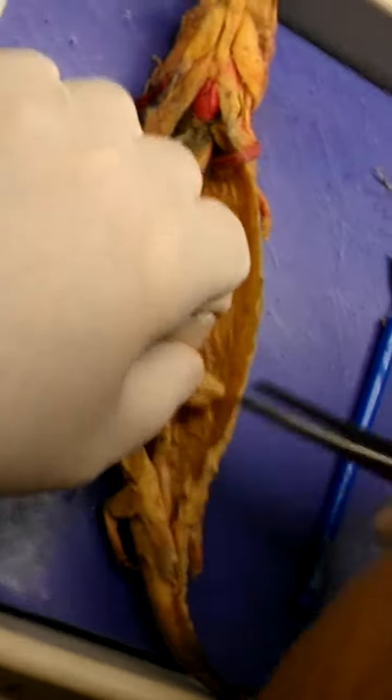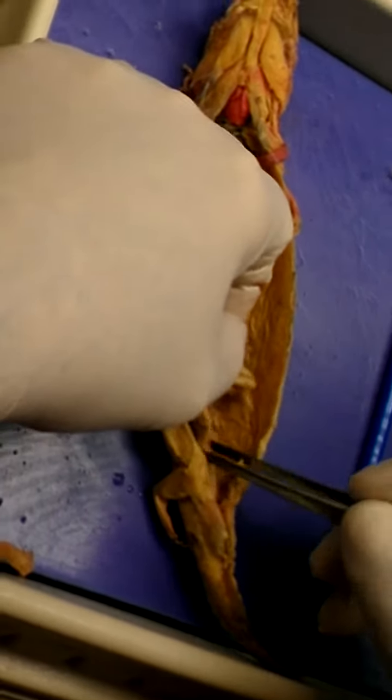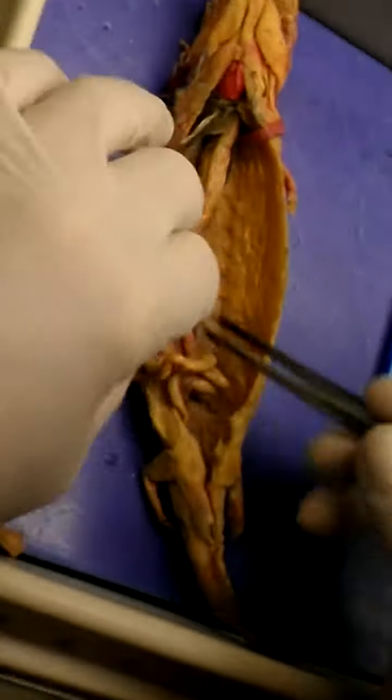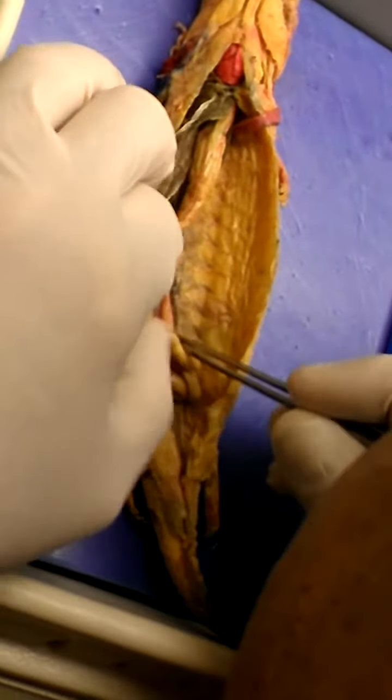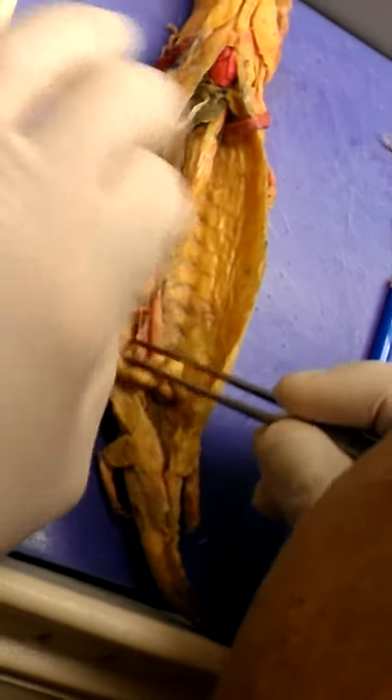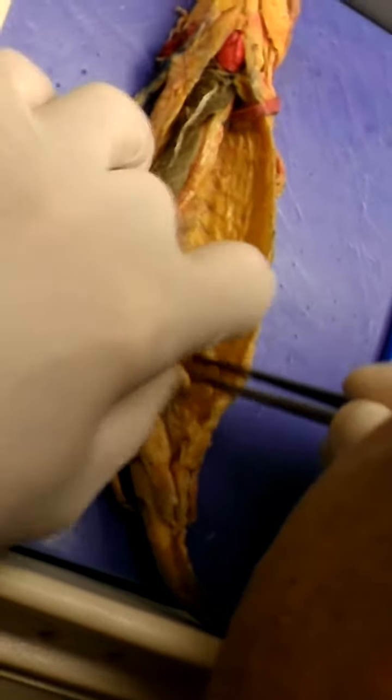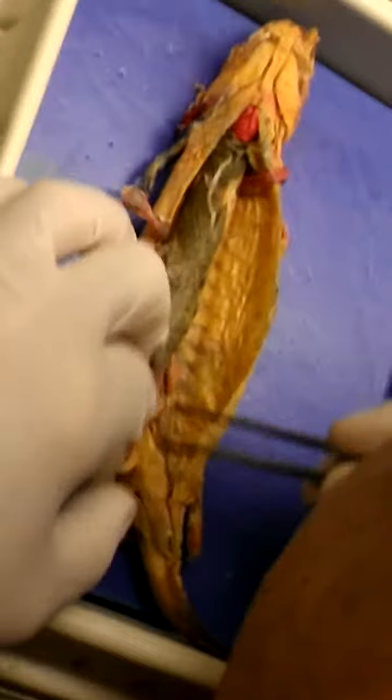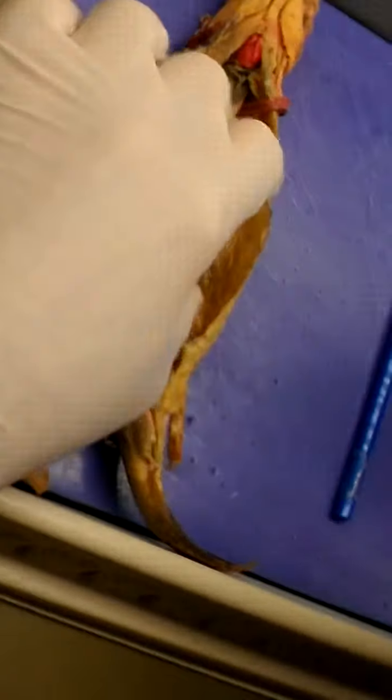If I start to look at the gut here, the gut is simpler. I have the gut tube here. These are all mesenteries holding the gut tube together. I'm going to break some of the mesenteries to take the gut tube out. Not all of them. I just want to pull the gut tube out a little bit. So that's the gut tube there.